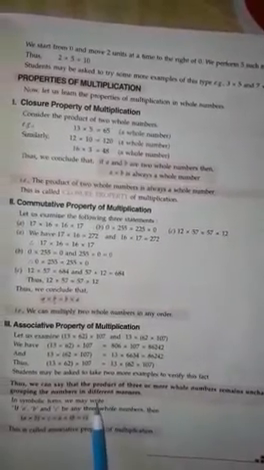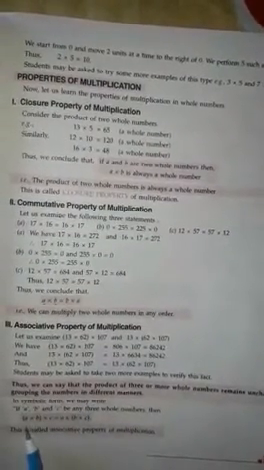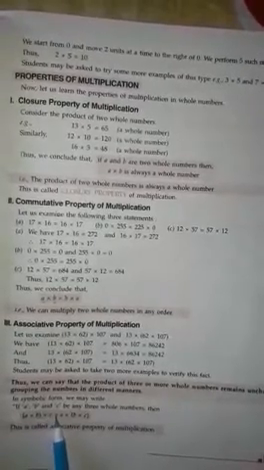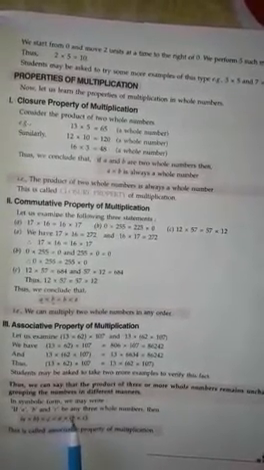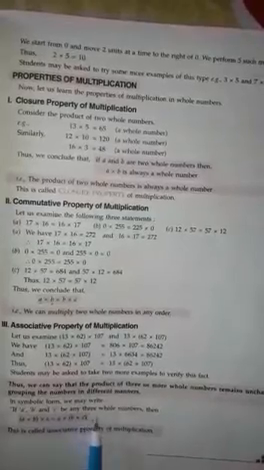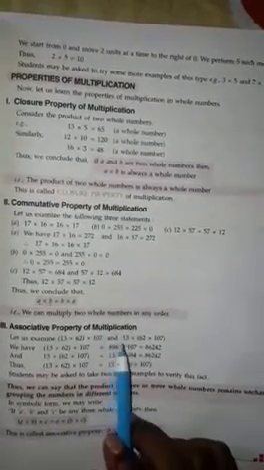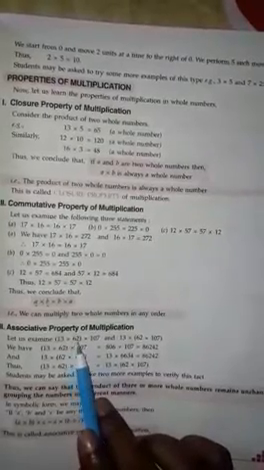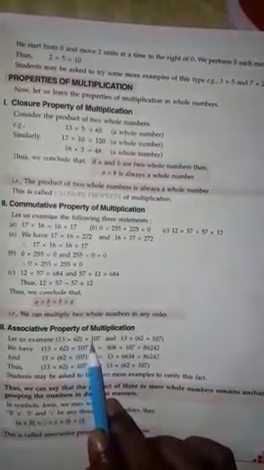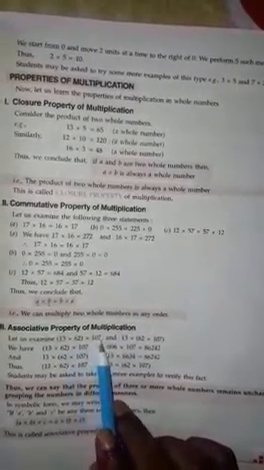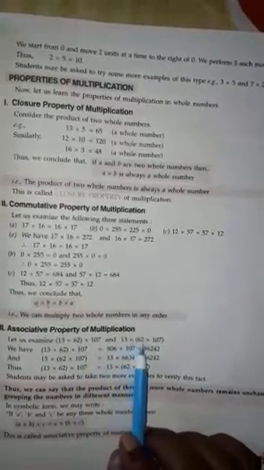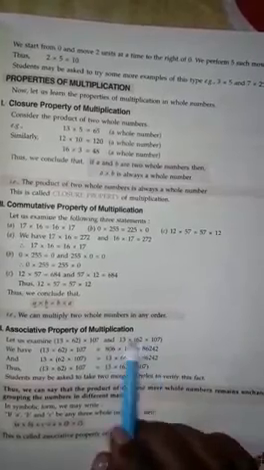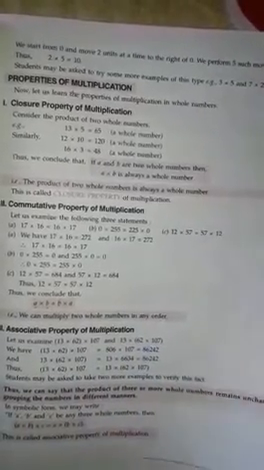The formula of associative property is the product of A into B into C is equal to A into the product of B into C. We can take an example. The product of 13 into 62 into 170 is equal to 13 into the product of 16 into 107. This is the associative property of multiplication.